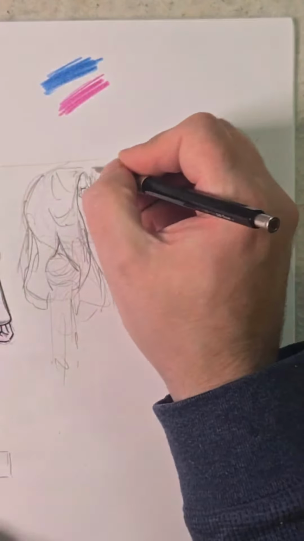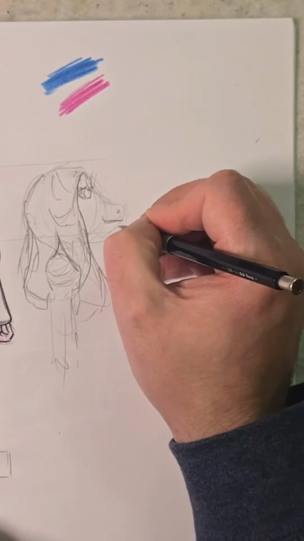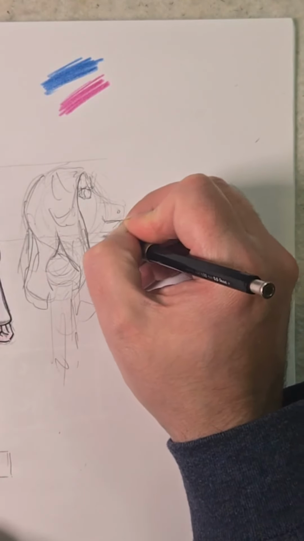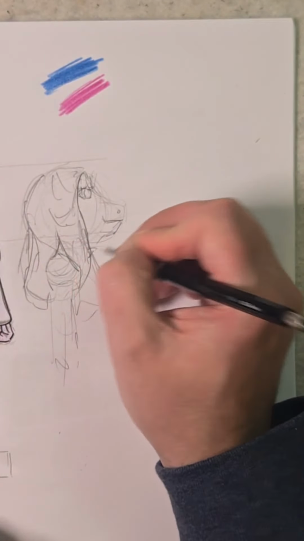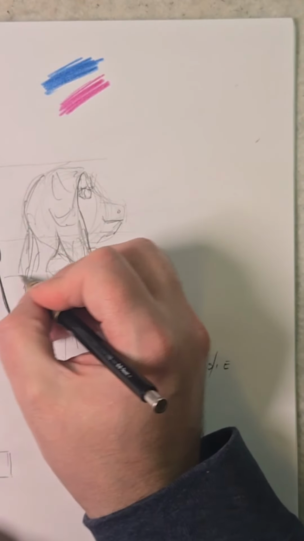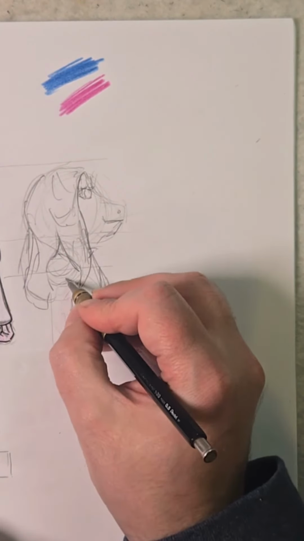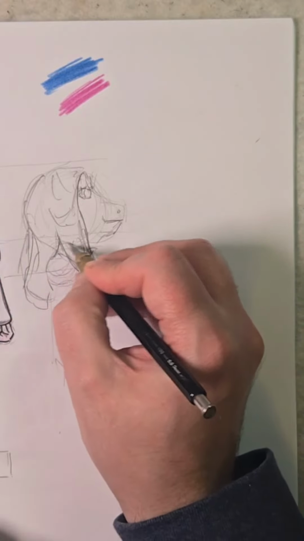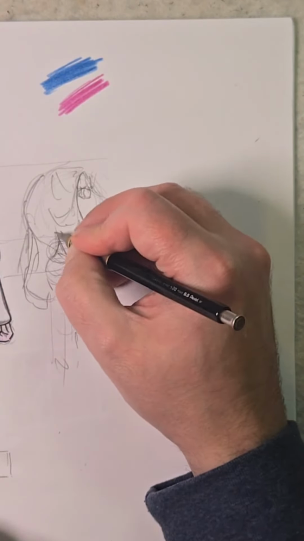Whoa. Have I drawn her much bigger? Not really. Okay. Oh, look, the arm starts there. The arm should start up here. That's the problem.